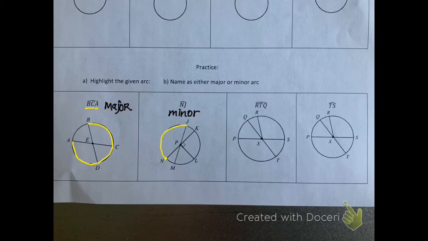The next arc has 3 letters, R, T, Q. So that would be major, more than 180. So I start at R, I have to pass through T next and end up at Q. So the only route to start at R, pass through T next, and end up at Q would be almost all the way around the circle. Lastly, TS, 2 letters, that would be minor, less than 180. Start at T and then connect to S. Obviously, if I go this route, that would be almost the entire circle, and it has to be less than 180, so this would be my highlighted arc.